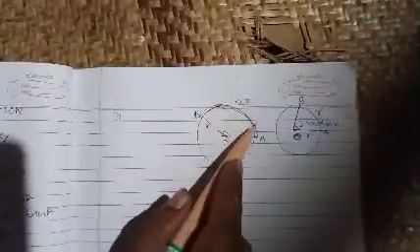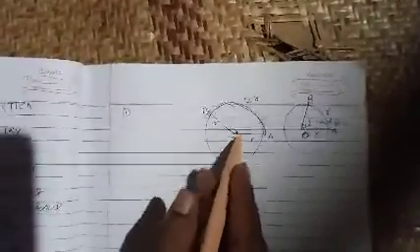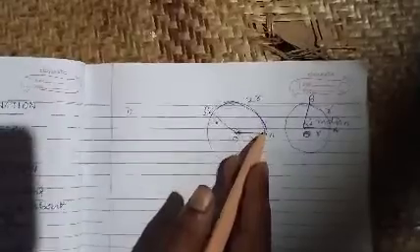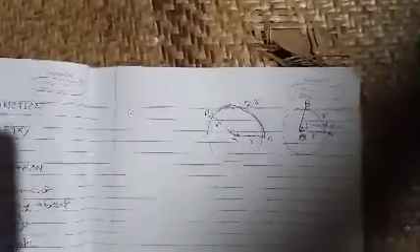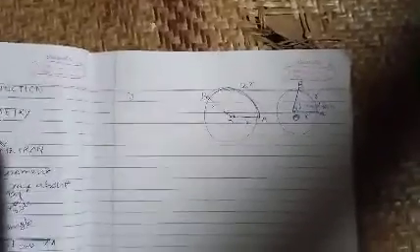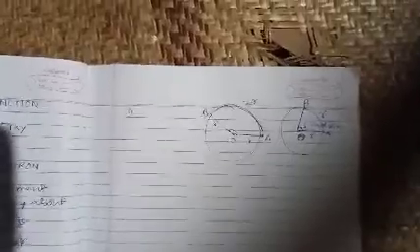So if we divide the arc length of a circle by the radius, then we will get the radian measure of an angle at the center.